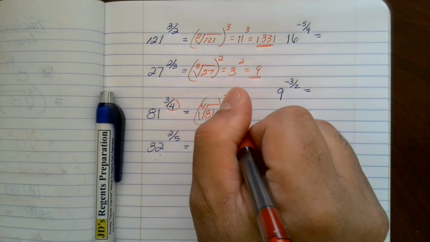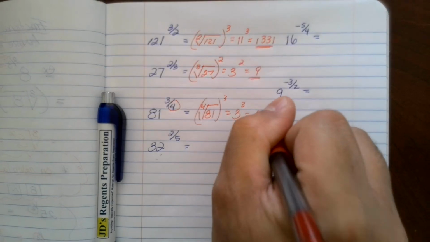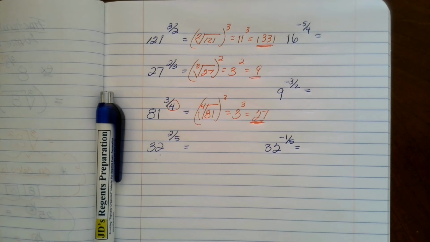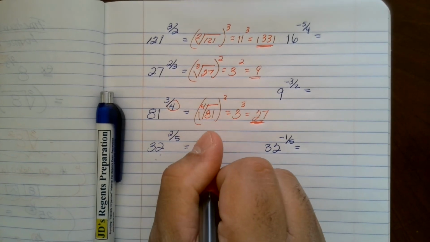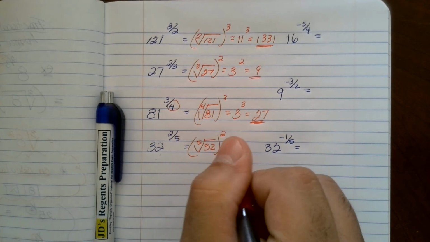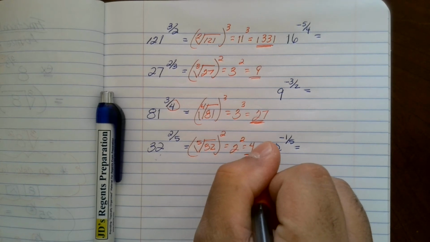And the fourth root of 81 is 3, and 3 to the third power gives me 27. Here I have the fifth root of 32 squared, and the fifth root of 32 is 2. 2 squared is 4.